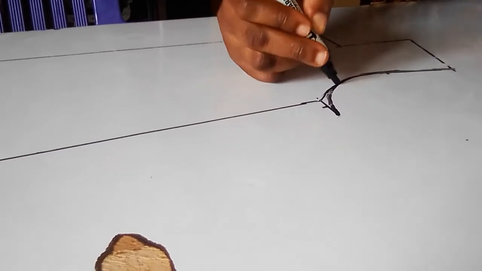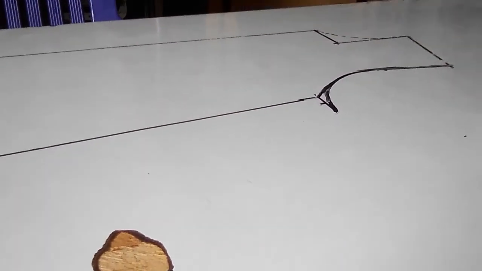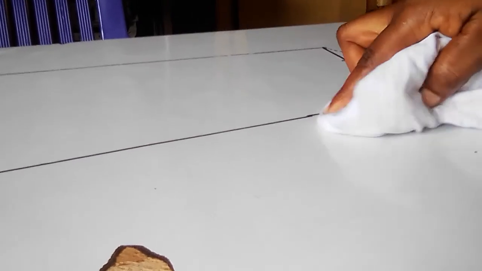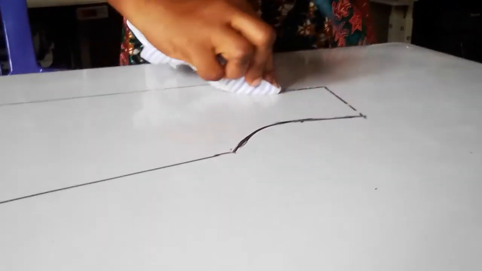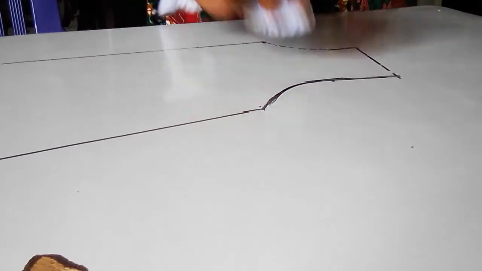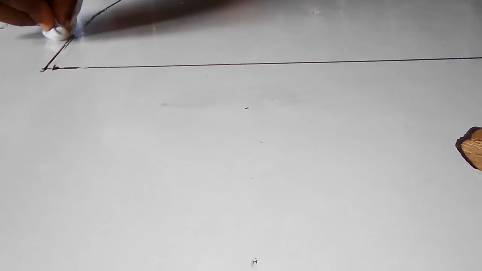Let's extend this one here. This is a beautiful A-line dress. Okay. Then we get this part also off. And this one also goes off. So at the end of the day, I have a beautiful A-line dress pattern being made.